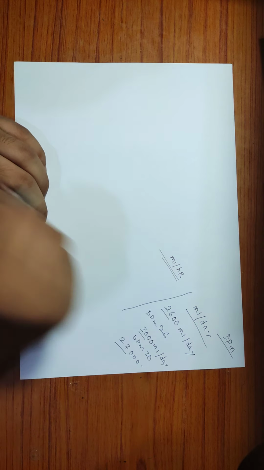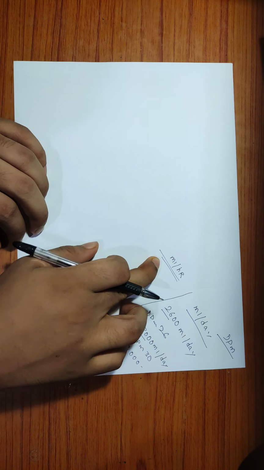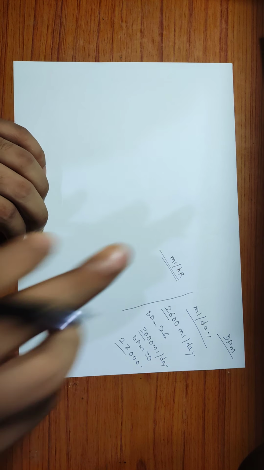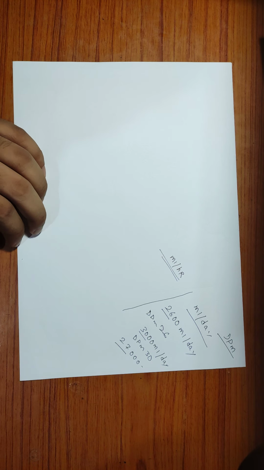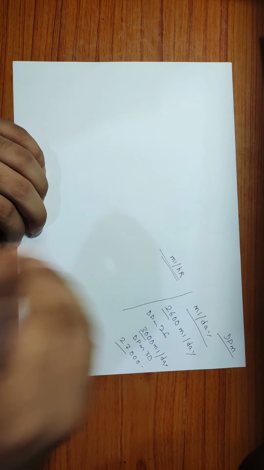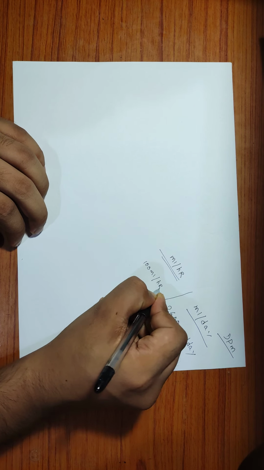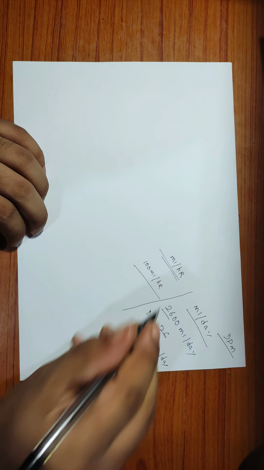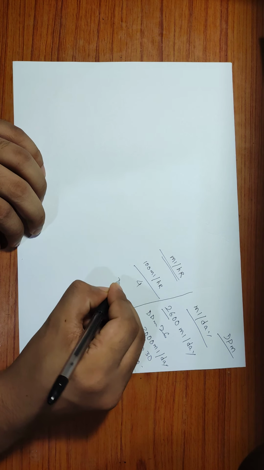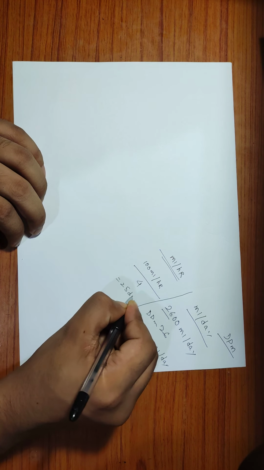Or if we have used the other formula, where we calculated on the basis of ml per hour, how are we supposed to do it? Whatever the ml we have calculated, let's say we got 100 ml per hour, we will just directly divide it by 4. Once we do it, we get 25 drops per minute.